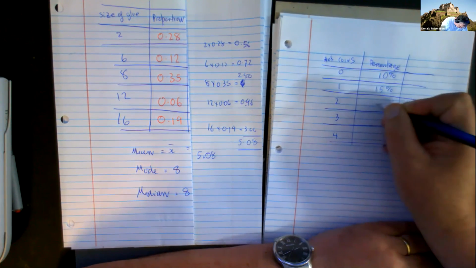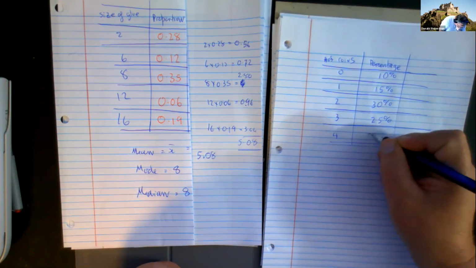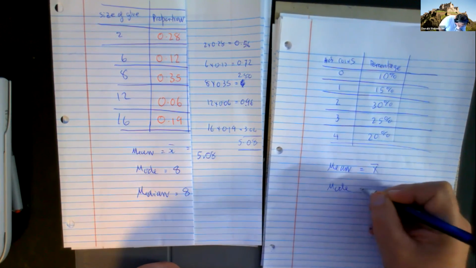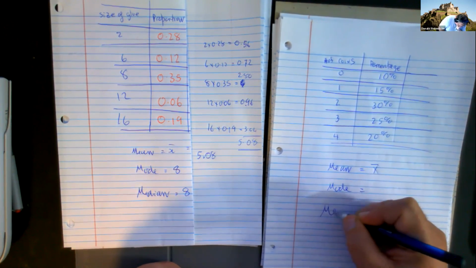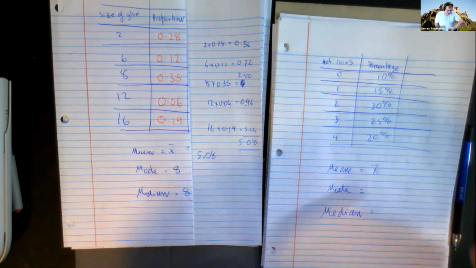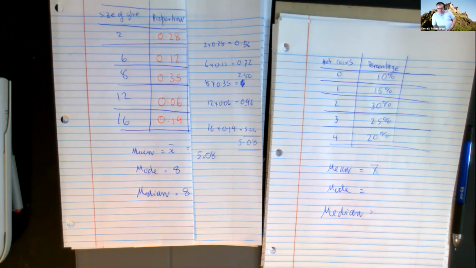And it's going to be 10%, 15, 30, 25, and finally 20. And your job is to find the mean, the mode, and the median. Okay, you've got 5 minutes. Find the mean, mode, and median of that data set.